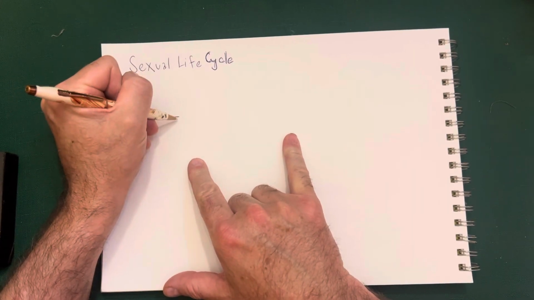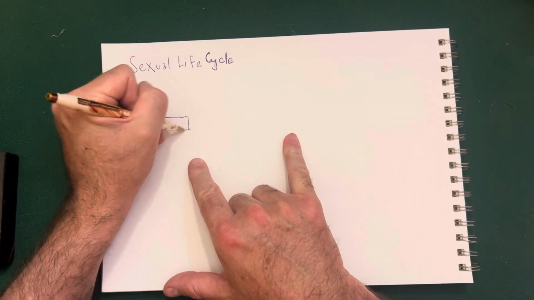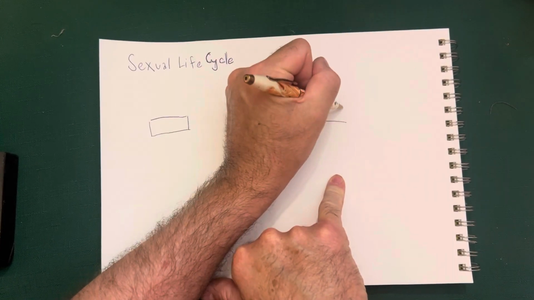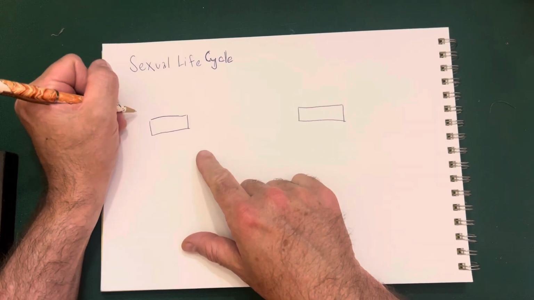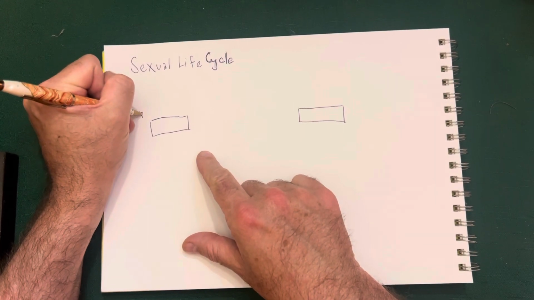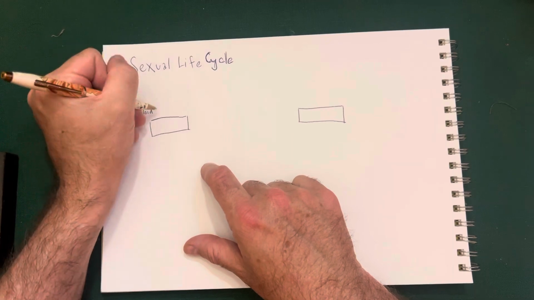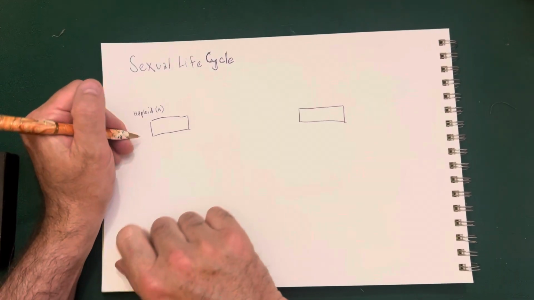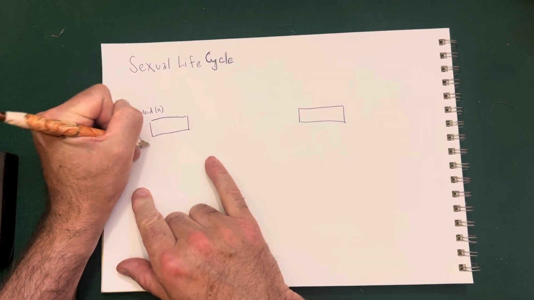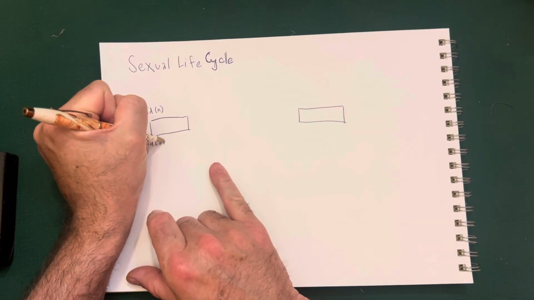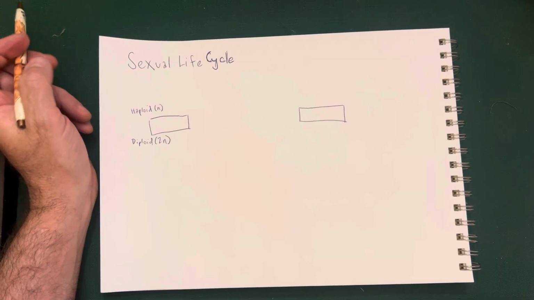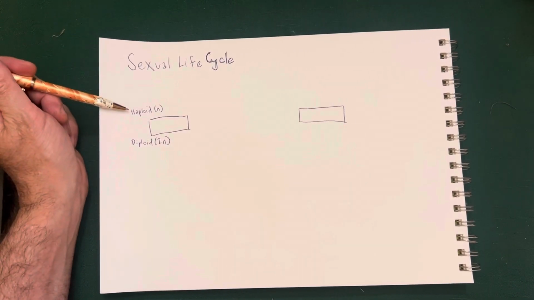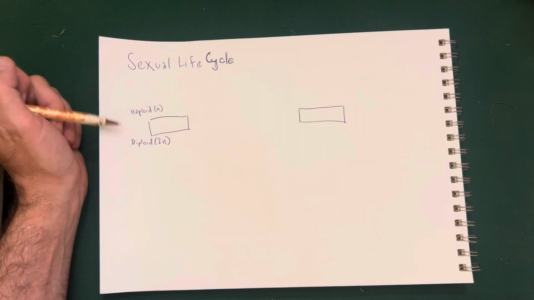Okay, so your generalized sexual life cycle is all about going back and forth between two different states. Being haploid, or having one copy of each of your sets of chromosomes, and being diploid, or having two sets of chromosomes in your cells. Single set or double set, haploid or diploid.